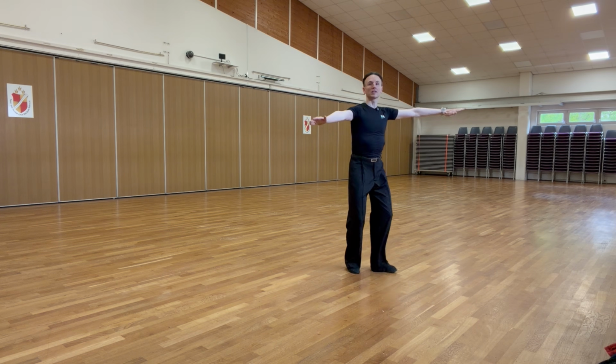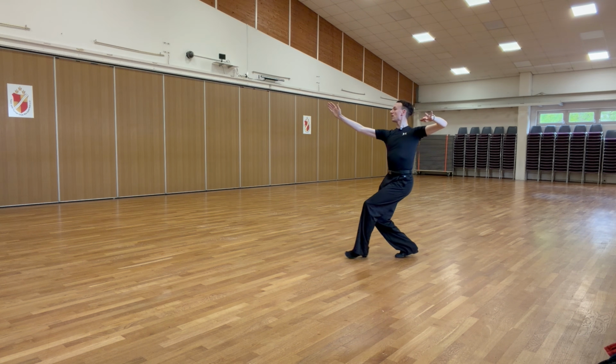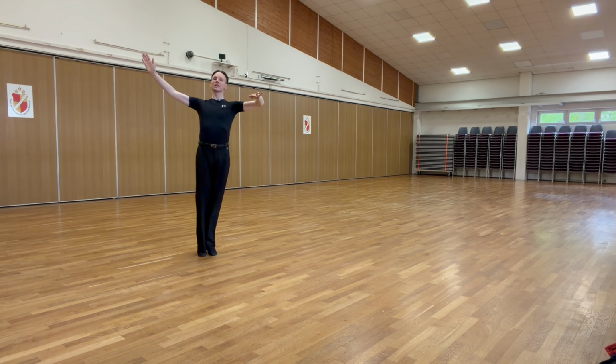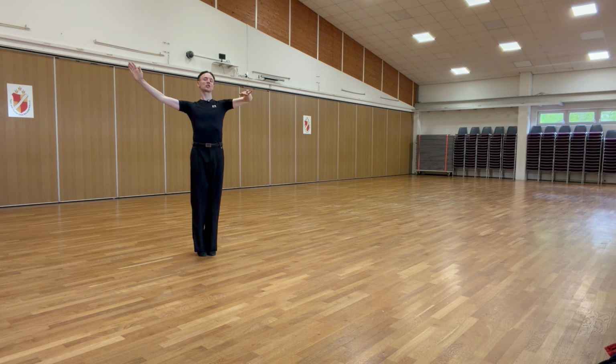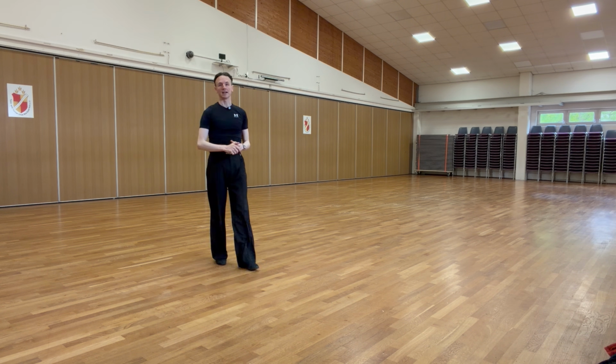So all together it would look like this. Lower, drive using your heel, swinging your right leg forward, swiveling to get back to closed position, and then you continue moving with your natural turn.